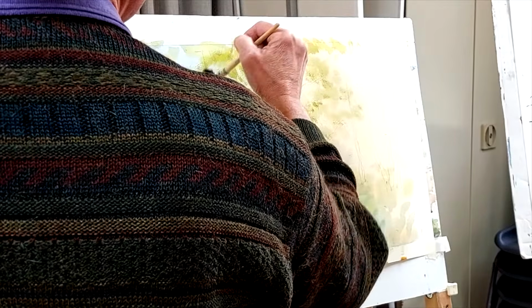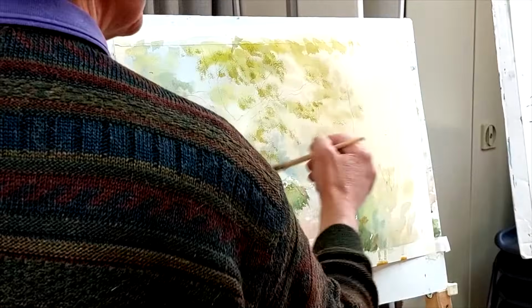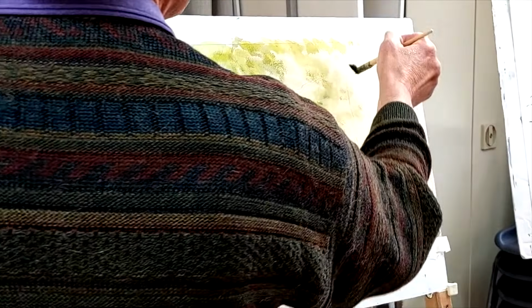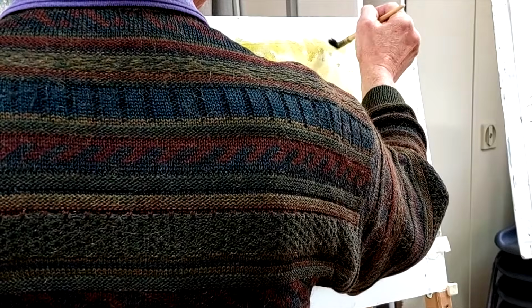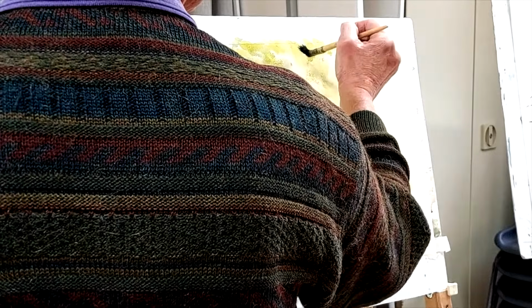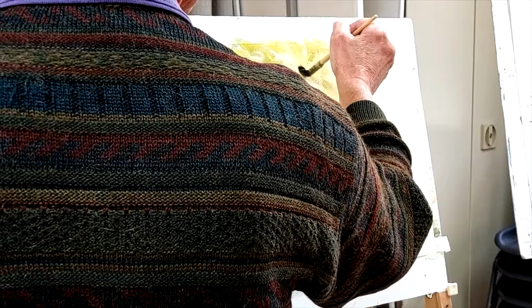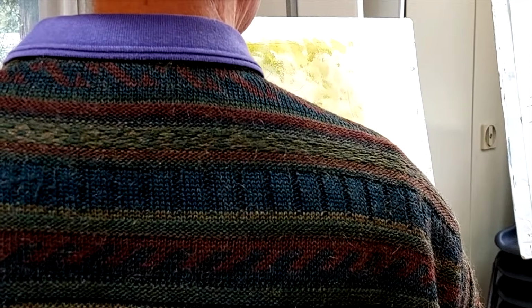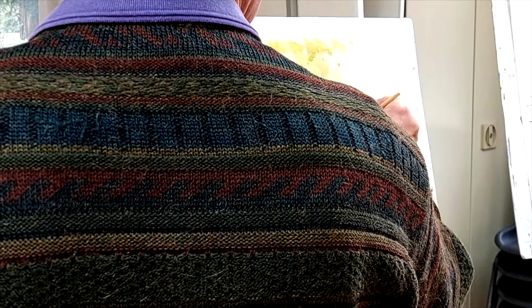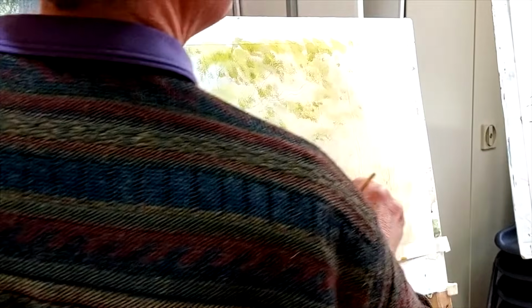And just into that blue area as well, because, you know, we mustn't neglect the outside edges. Just put the odd touch there. Because I've got a band there, so... Oh, look at that. That's interesting. Yeah, there we go. Nice bit of depth there.